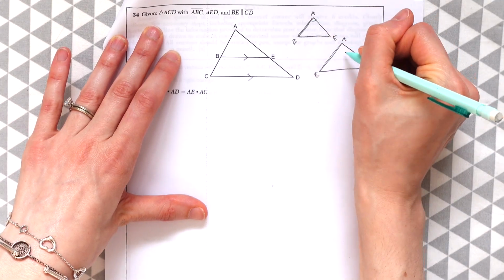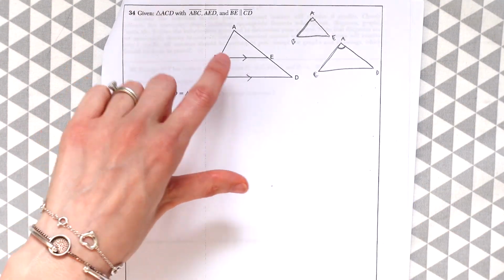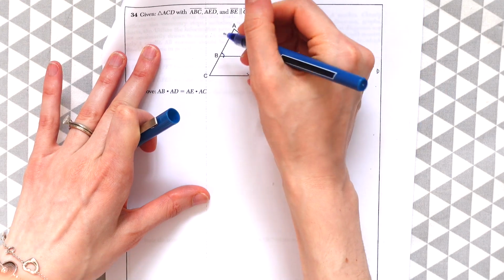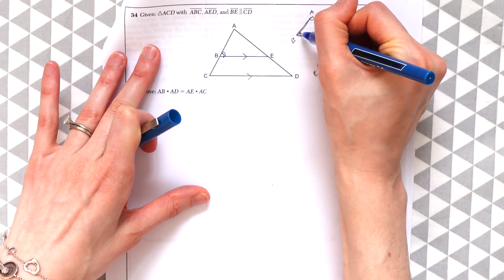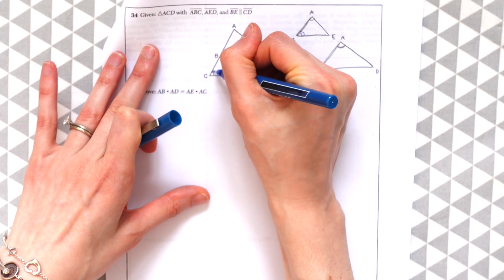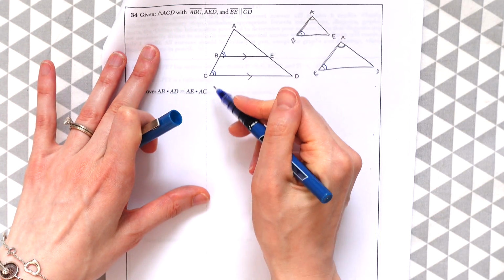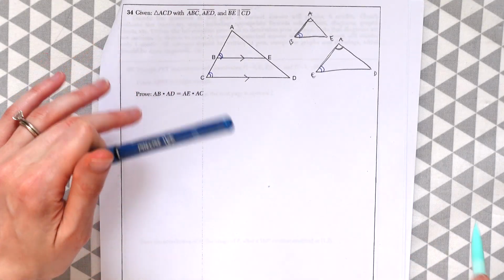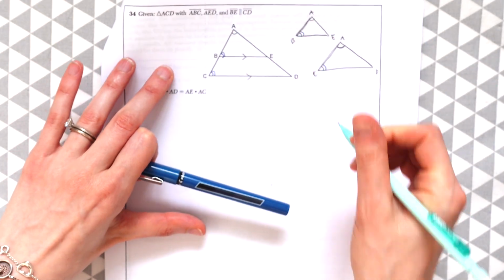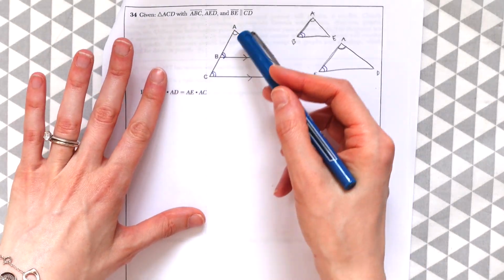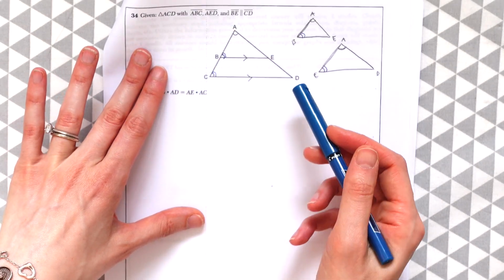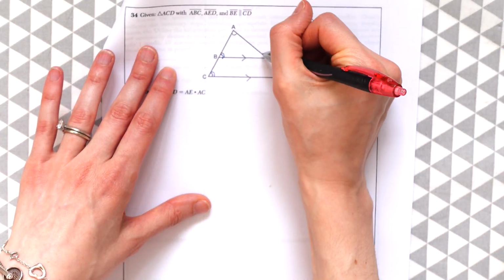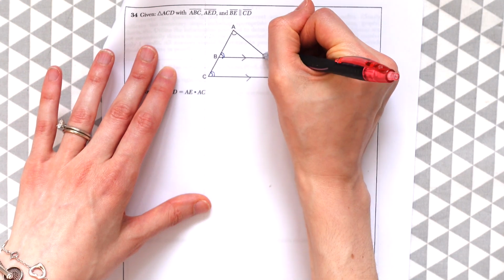They share this angle A. And then because these are parallel, which was given to us, we know angle B is going to be congruent to angle C, because it creates that corresponding angle relationship that you find with parallel lines that are being cut by a transversal. In this case, the transversal is ABC. And we also have equal angles on this other side with angle E and angle D.